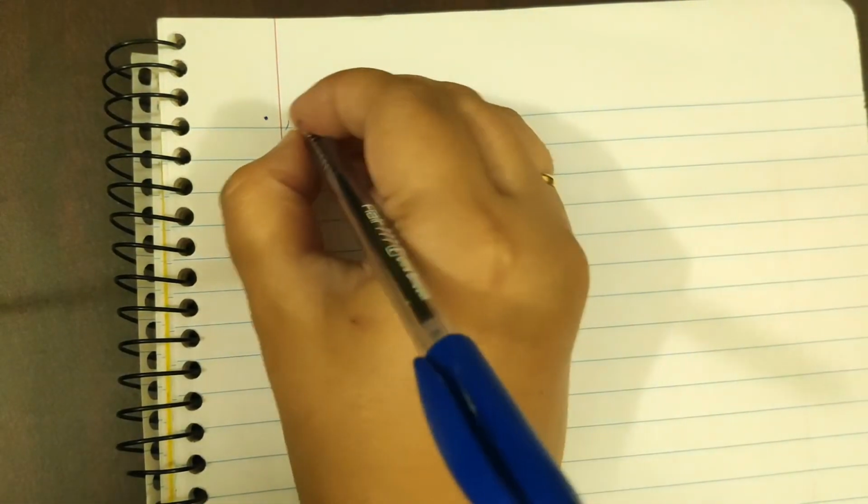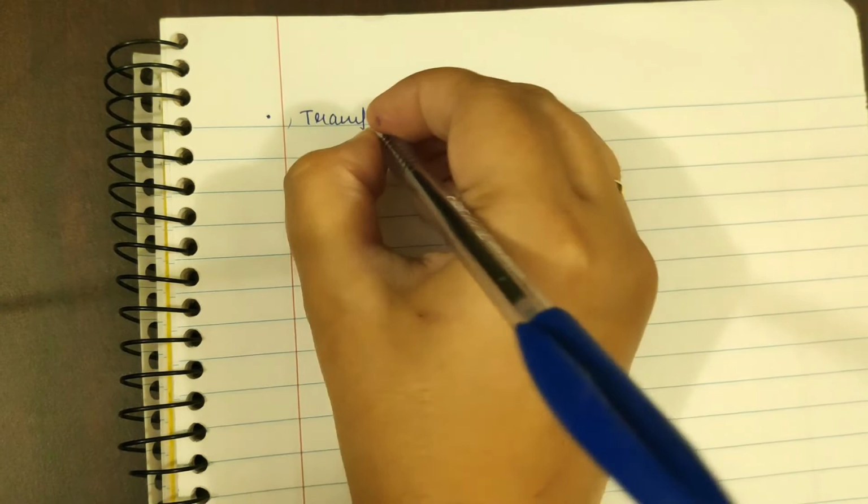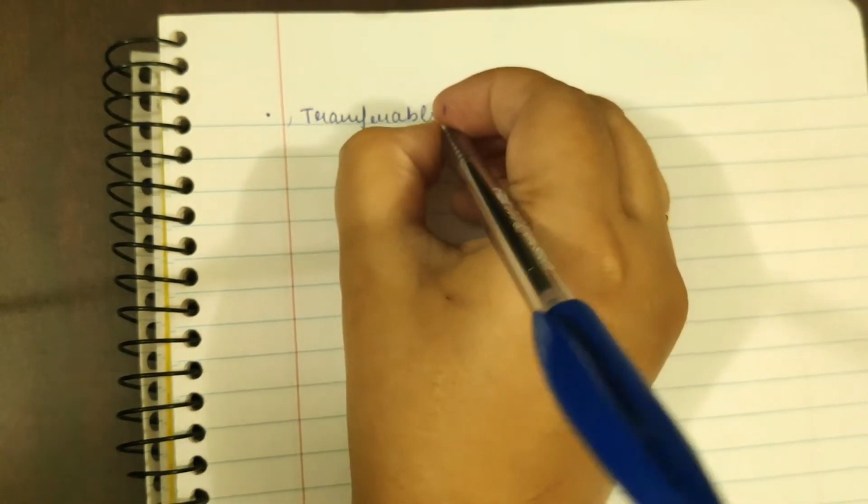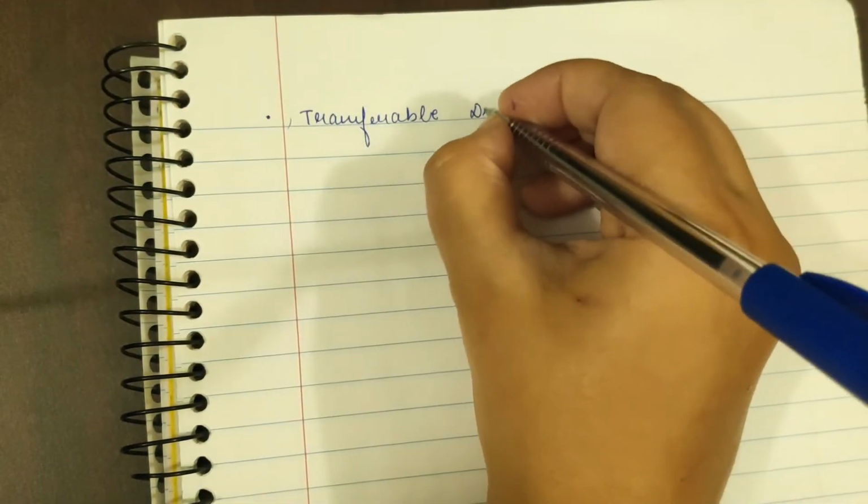Next we have transferable development rights.